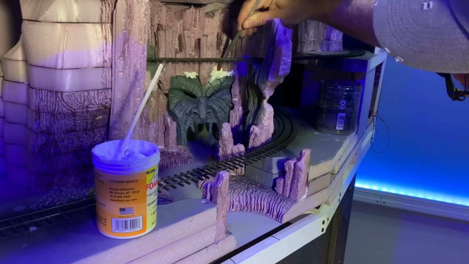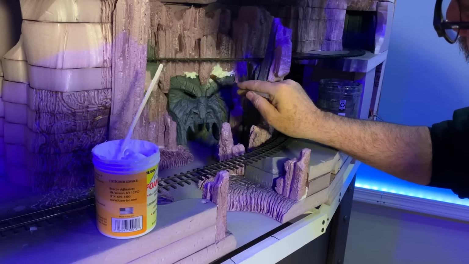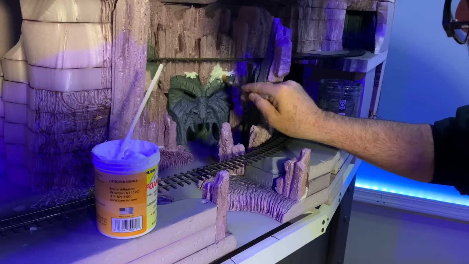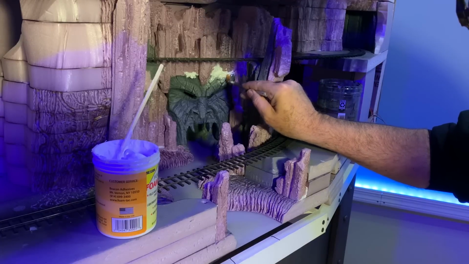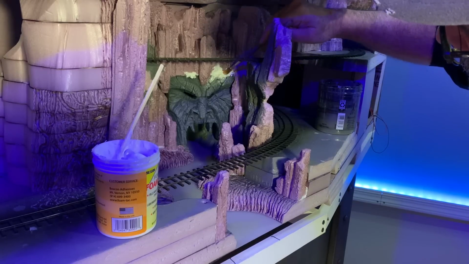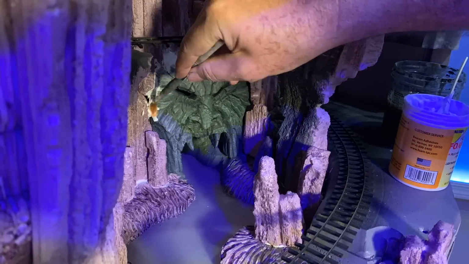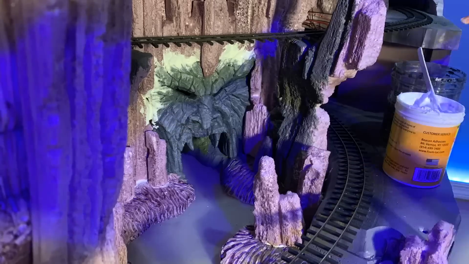I'm just going to take my damp paintbrush and kind of feather these edges together. They say once it's dry, you can sand it and shape it also. Got some hard to reach spots in here. I think once this is all painted, it should blend together quite nicely.